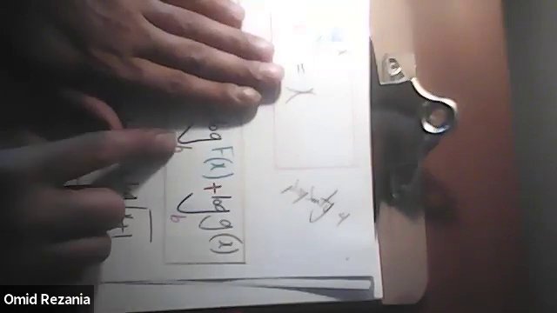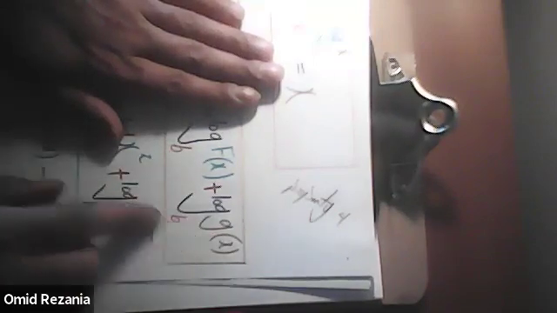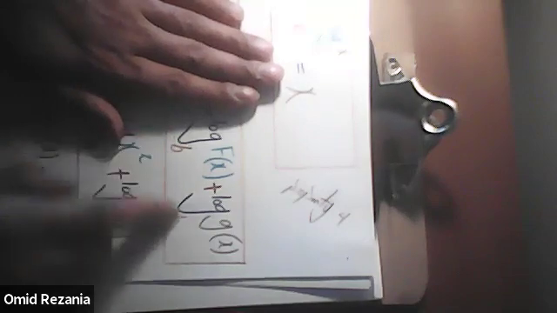Look at the right side. Don't look at the left side. Look at this side. I have a log of f of x base b, log of g of x base b. You see that? I have 2 logs, they are summed. Then what happened to the right side? I noticed that I can just merge them together, multiply them together. Remember it?